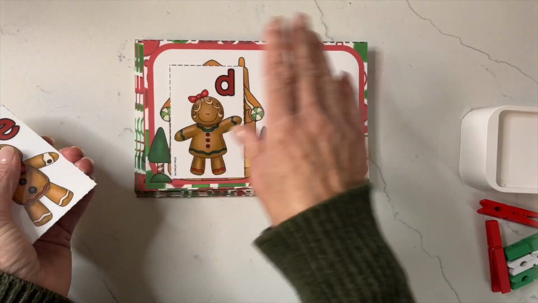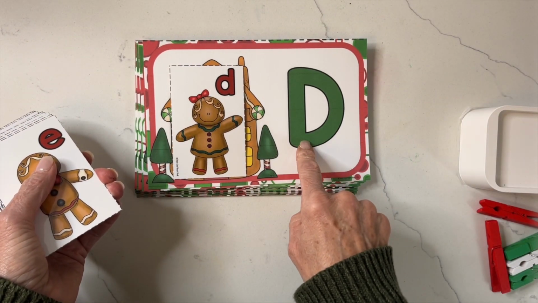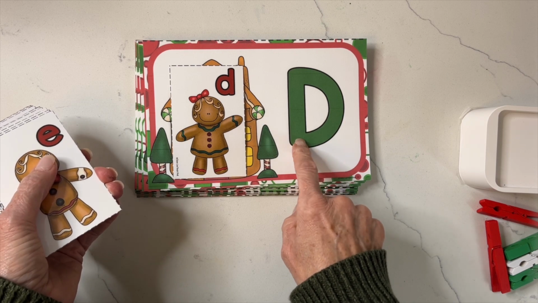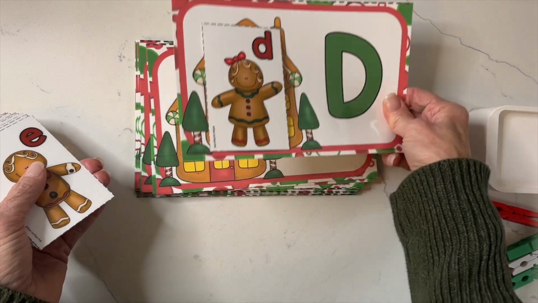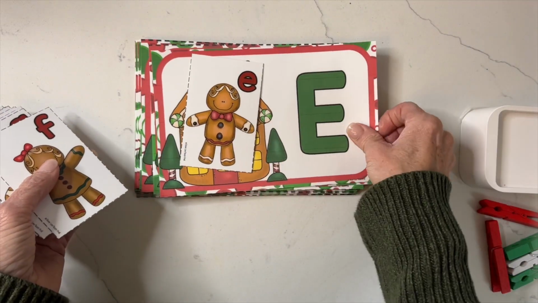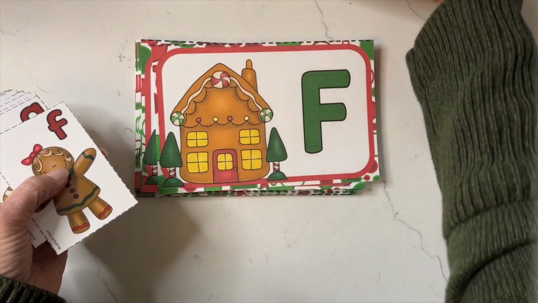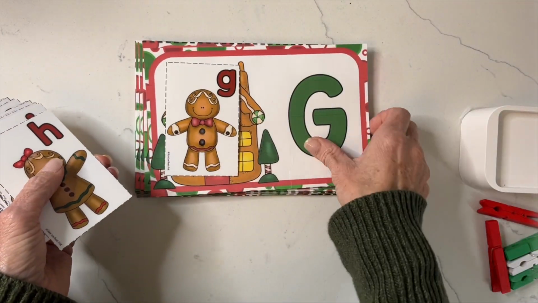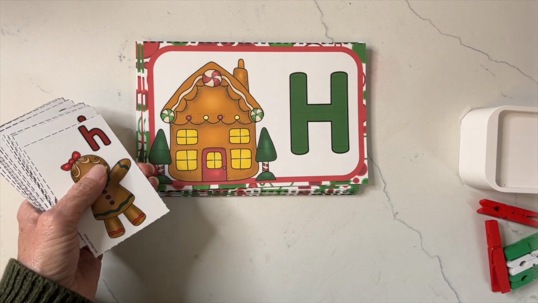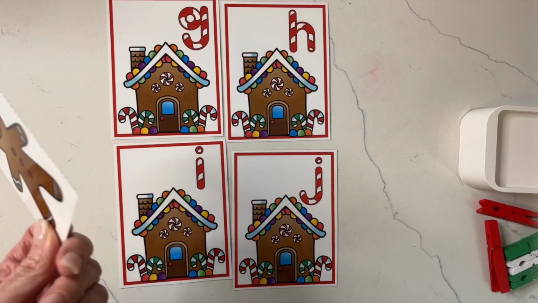I've also updated this one, you guys, and the colors are a lot brighter, and the uppercase letters are the same color as the lowercase letters. So it's just a little bit more cohesive, and it doesn't have the crazy background either. It's just plain, so a lot less ink, but just another really fun, simple letter match activity.